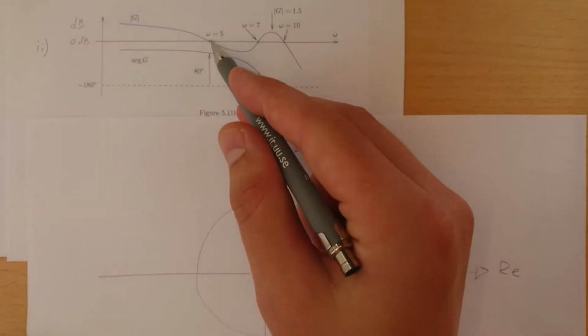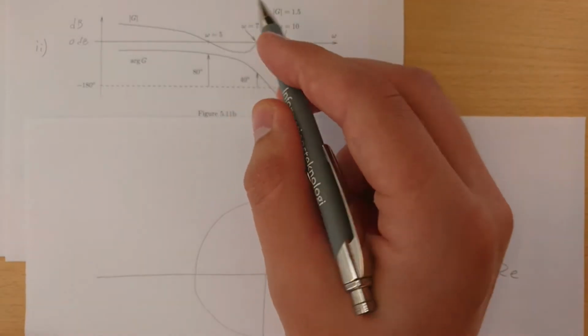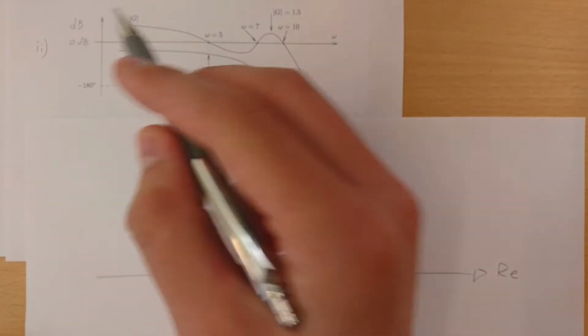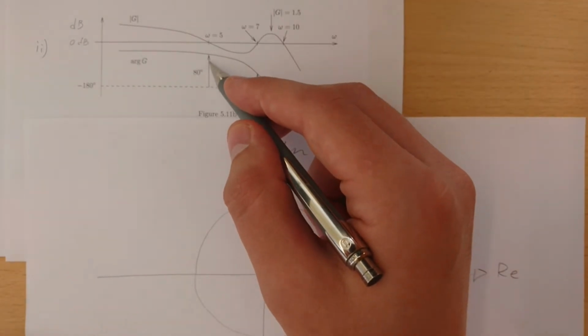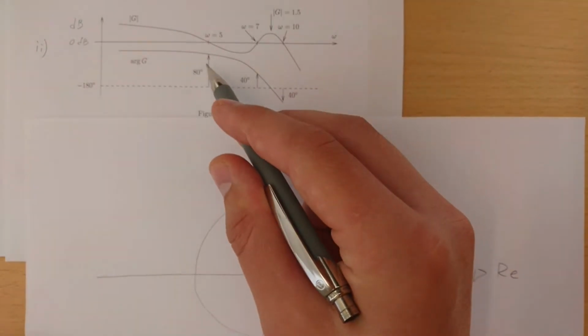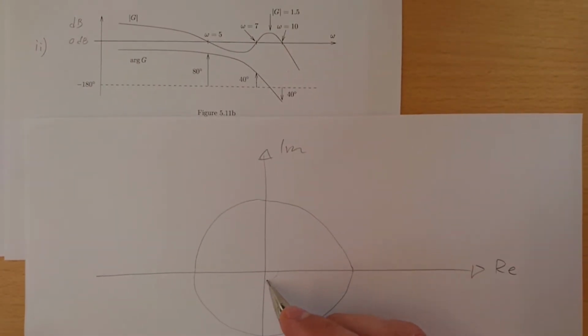So let's start with this point. At frequency omega equals 5, we have a magnitude of 1, and we have a phase margin of 80 degrees. So the phase is minus 100 degrees at that frequency. We have minus 90 here, so minus 100 is about here, and the magnitude was equal to 1, so that point lies on the unit circle. So this is the phase margin, 80 degrees.